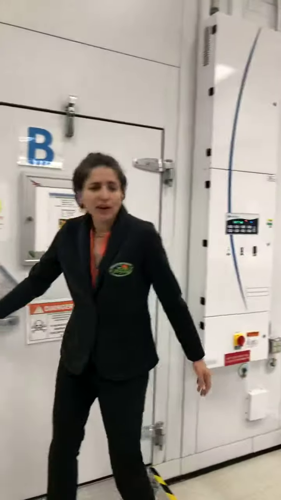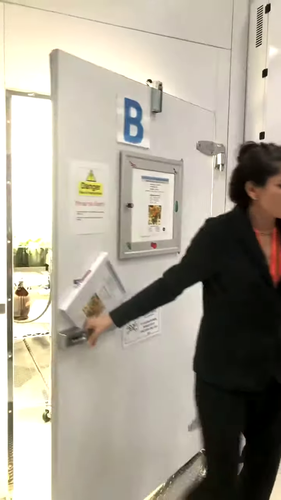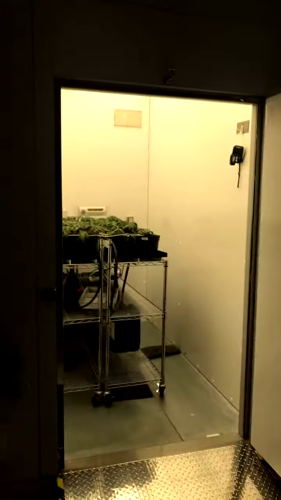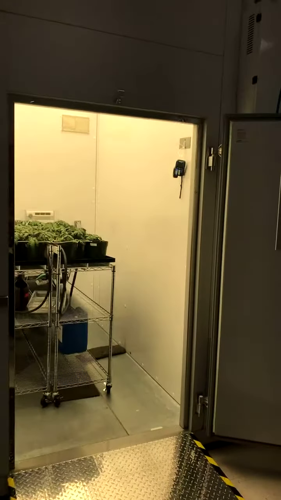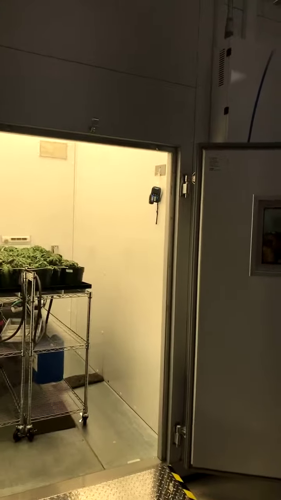So this chamber is doing studies with dwarf tomato plants. These tomato plants don't get too much bigger than that. They get about this tall. And these seeds have been subjected to simulated space radiation.